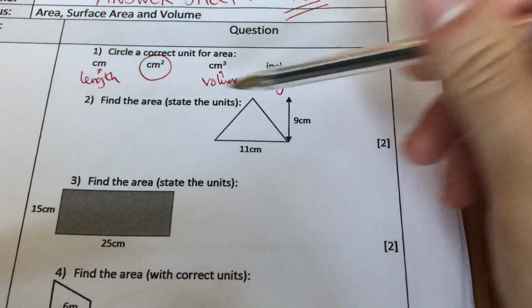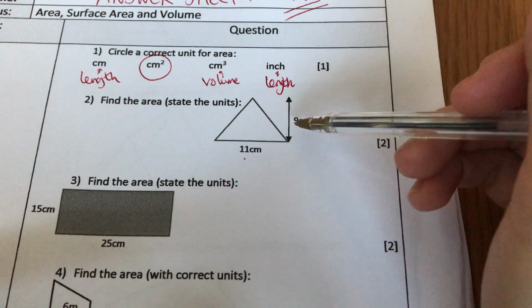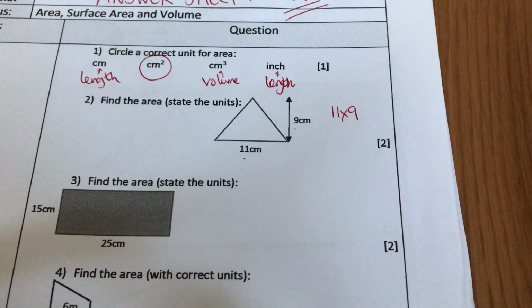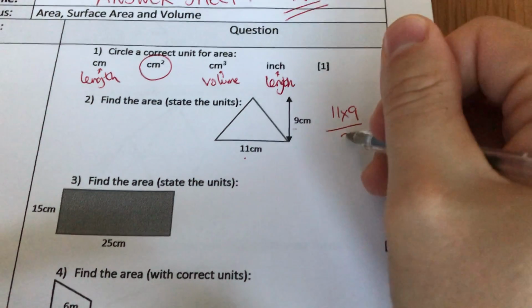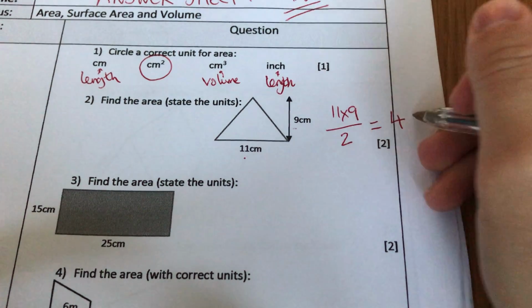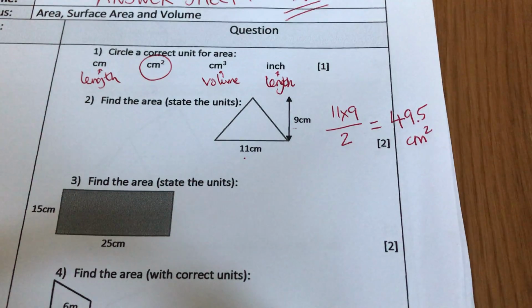So, find the area. You've got a triangle here. Its base is 11 and its height is 9. Lots of people, I reckon, will have done 11 times 9 and got 99, but hopefully a lot of us have halved that and ended up with 49.5, and of course centimetres squared.